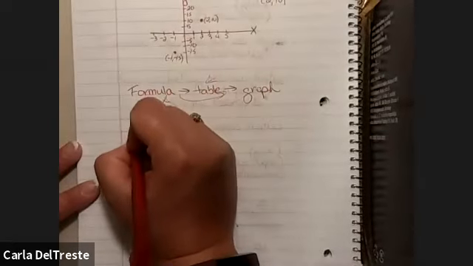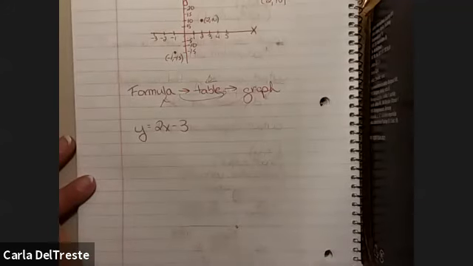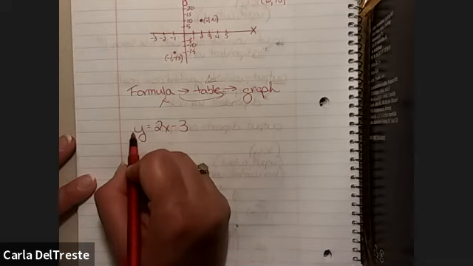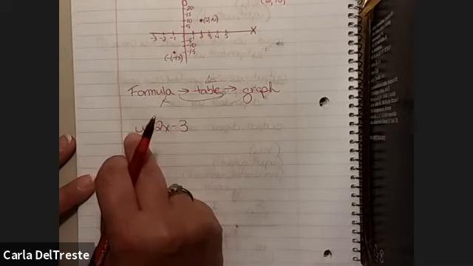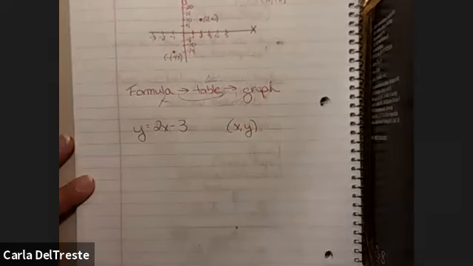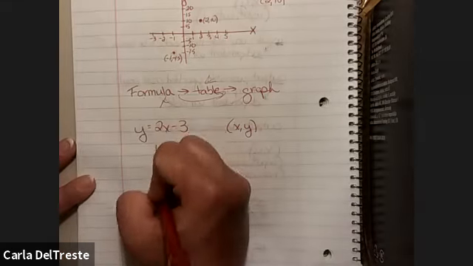So let's say we have the formula y equals 2x minus 3. Again, we're starting in our comfort zone here. The value that has to be plugged in is x. The value you're getting as a result, or that's by itself, is y. So input and output, okay? Those are going to be all of our ordered pairs, input, comma, output, x, comma, y. Remember that x is independent. So I get to pick, all right? We get to choose whatever we want to plug in for x.